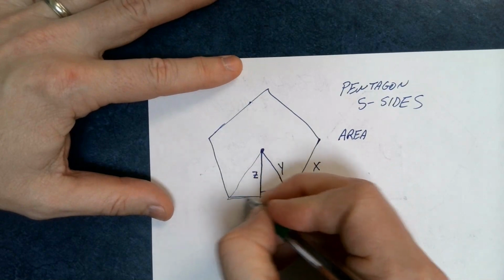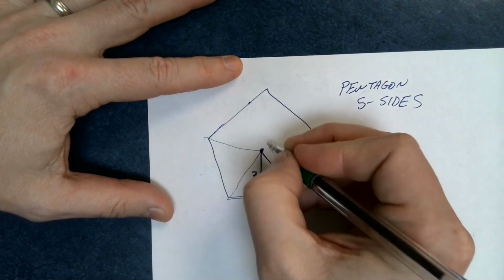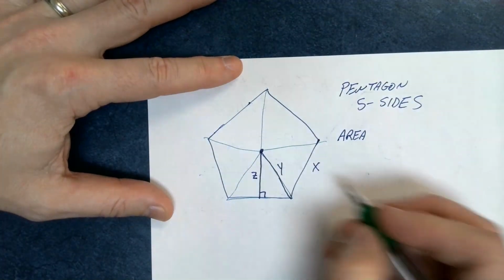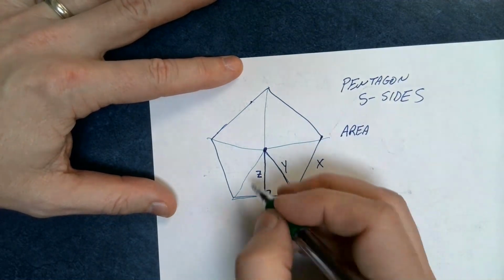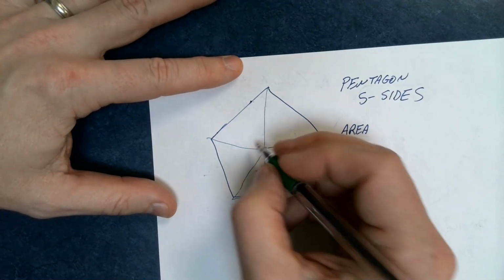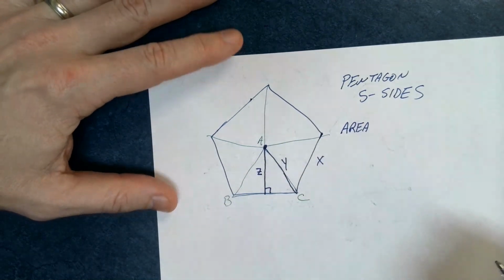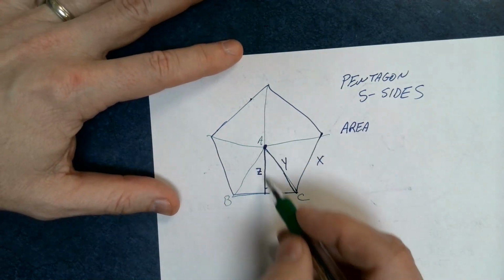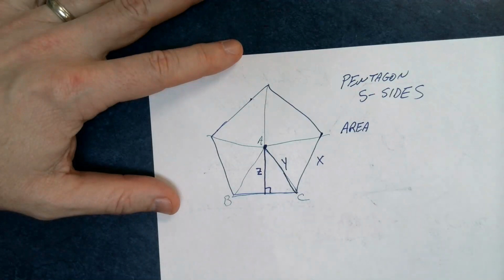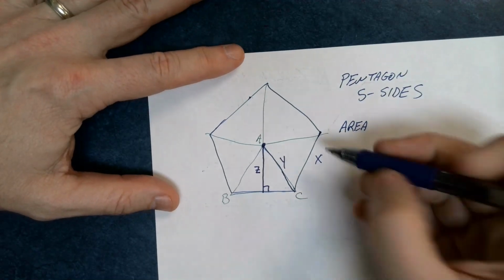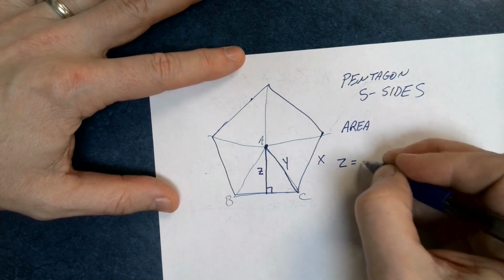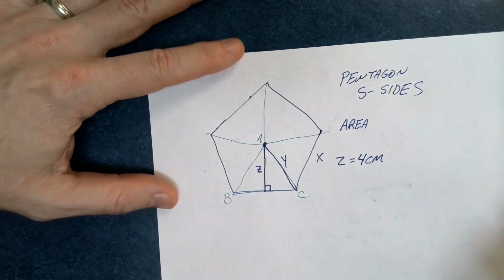One more time, I'm hoping that you see that there are 5 different triangles. This triangle down here on the bottom, A, B, C, has been split in half to get us a right angle. So let's say that Z equals 4 centimeters.